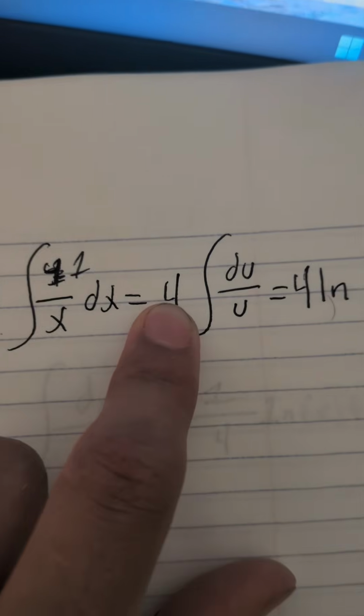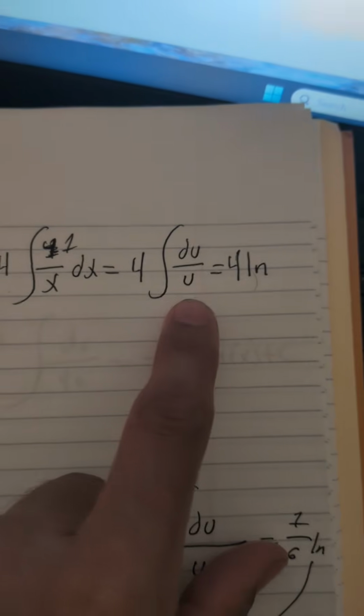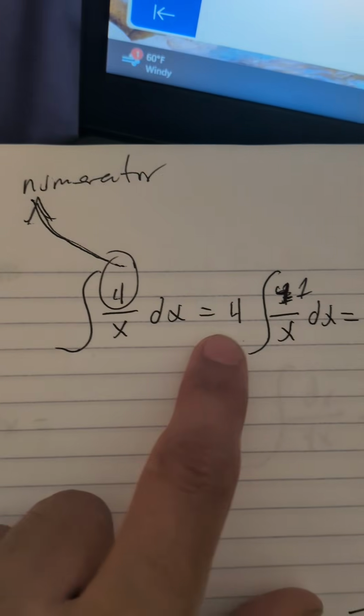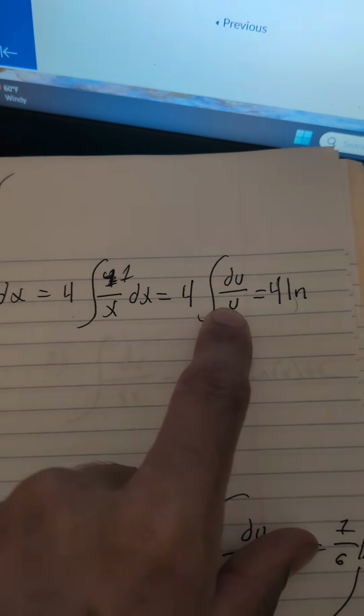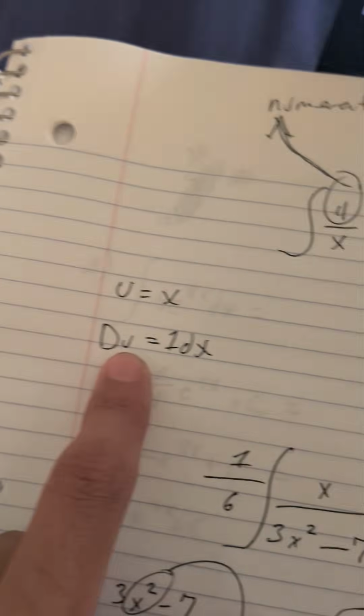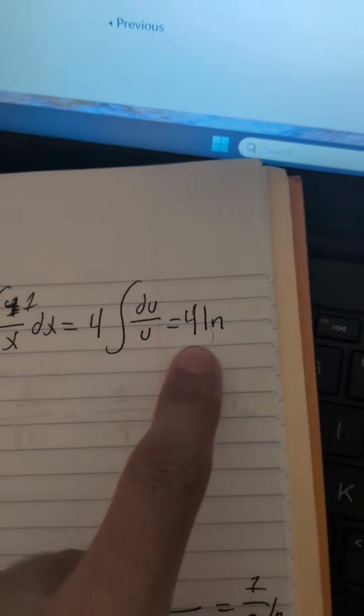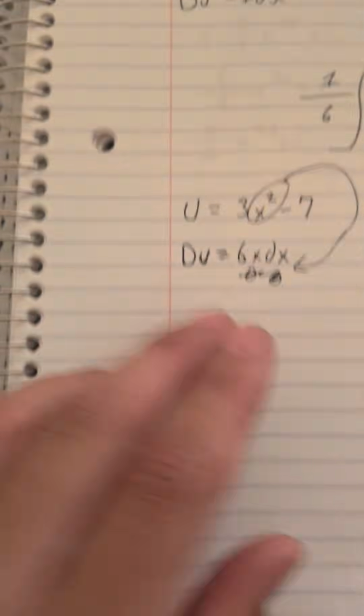He used the 4 out here. Where am I going? Right, so the 4 is out here, and this turns to... Right, so now, since it's the regular one, it's just du over u, because these are our values. And that goes up to 4ln. That makes sense. Beautiful. We're done.